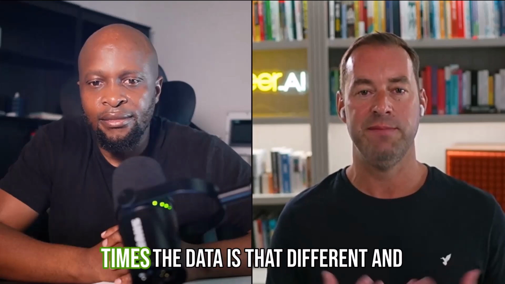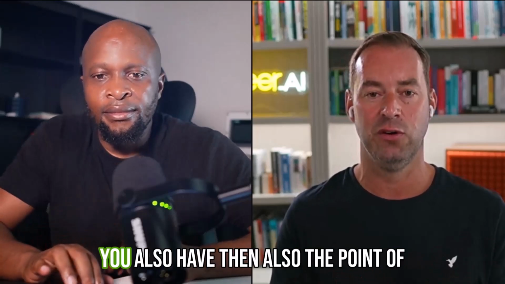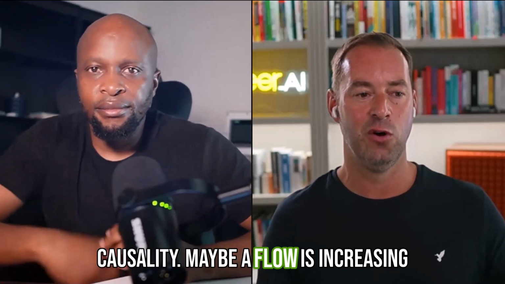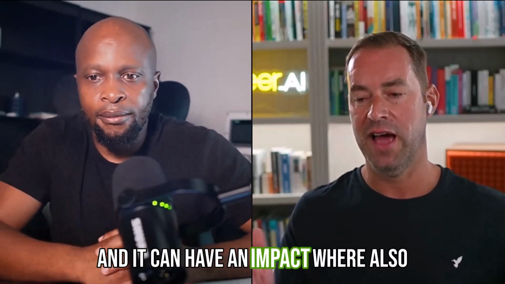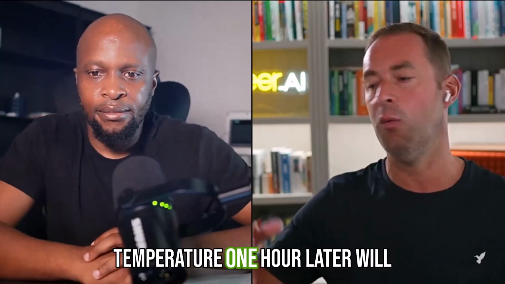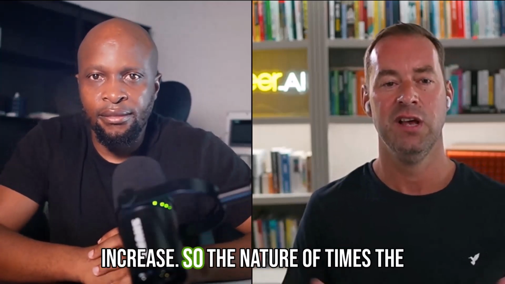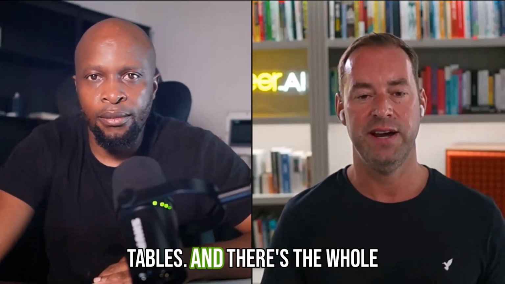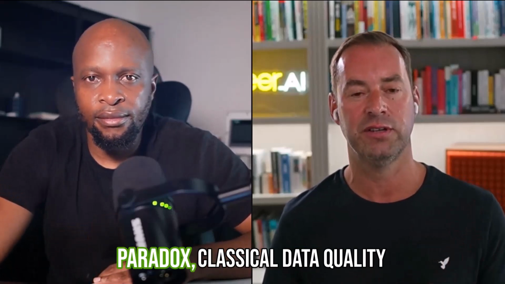And the nature of time series data is different, and you also have the point of causality. Maybe a flow is increasing and it can have an impact where temperature one hour later will also increase. So the nature of time series data is completely different from tables. And there's the whole paradox.